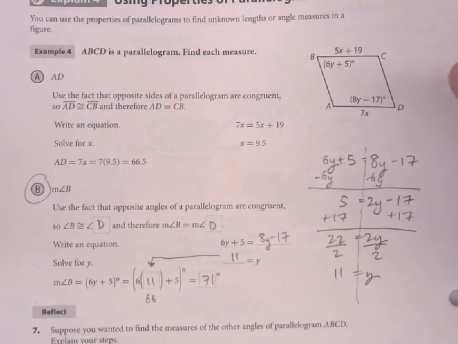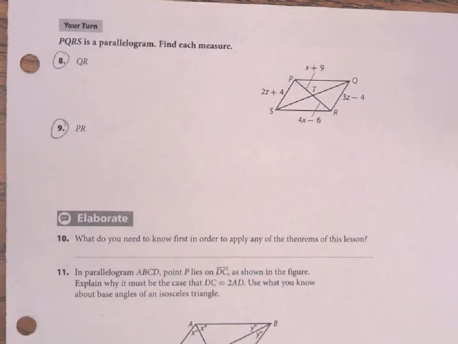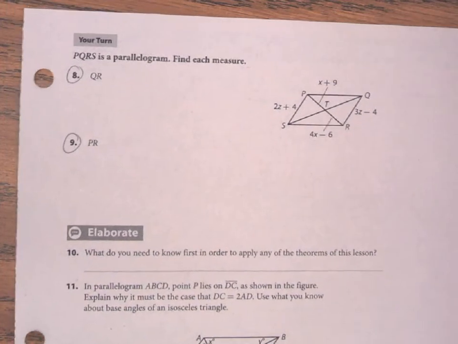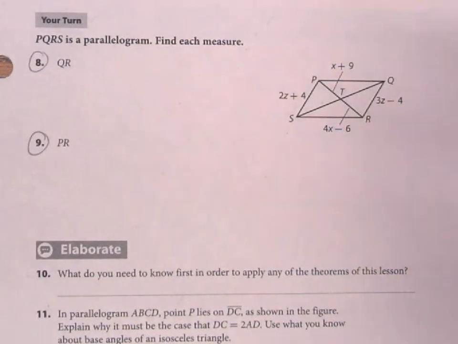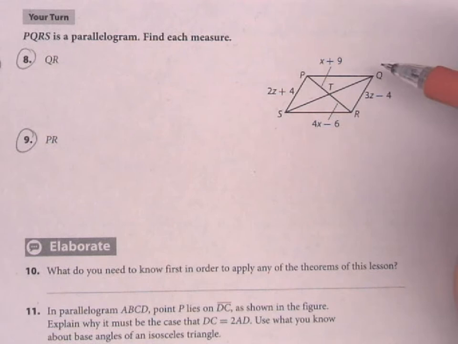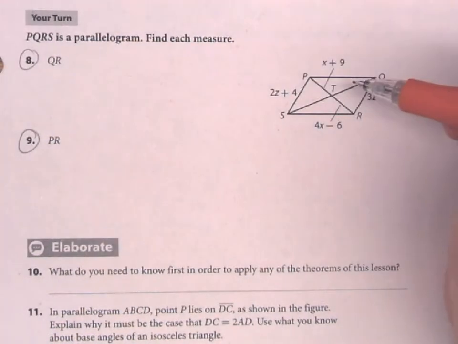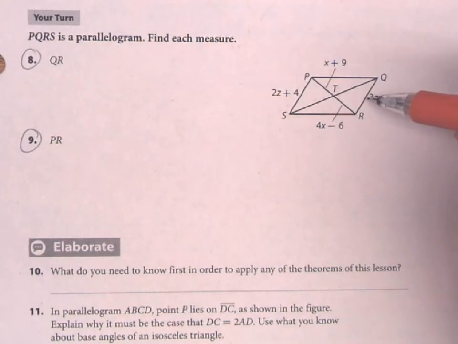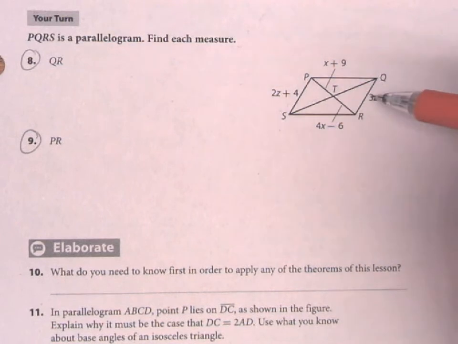Now there's 2 more examples that I went over in class. After this, that was it, and I pretty much had the students or your friends just work on any classwork or homework. So I will go over this one. So now PQRS is a parallelogram. So you want to find each measure. So what we know for a parallelogram is the opposite sides are congruent.